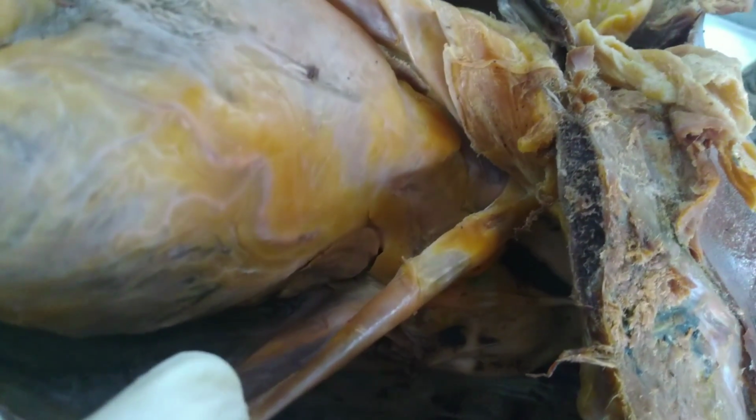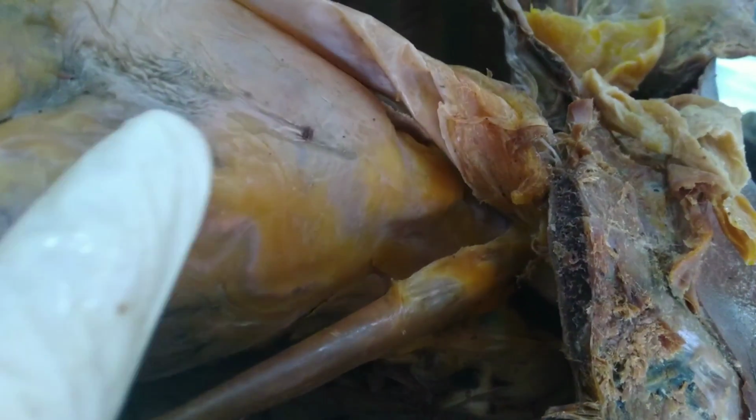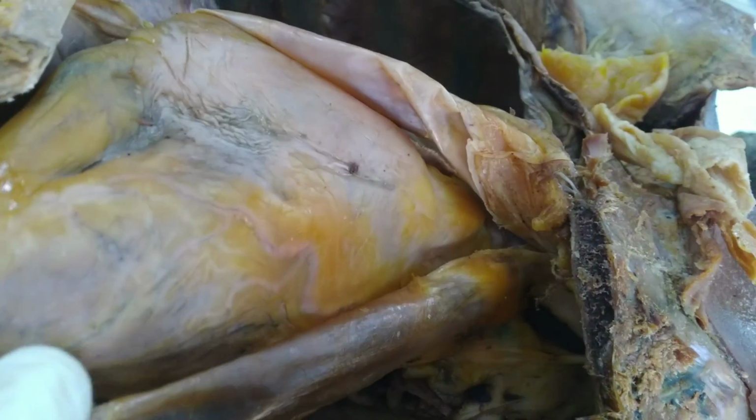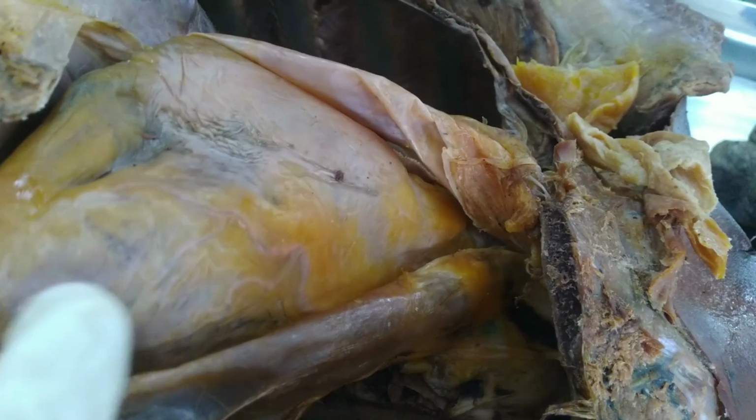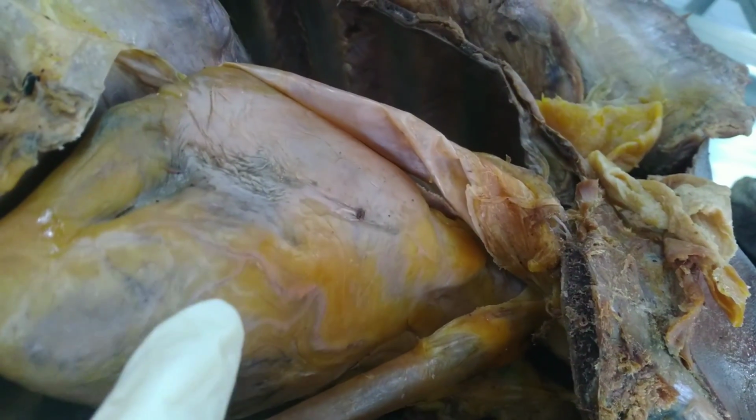So the inner part of the pericardial sac is lined by what we call parietal pericardium, and the outermost layer of the heart forms the visceral pericardium.